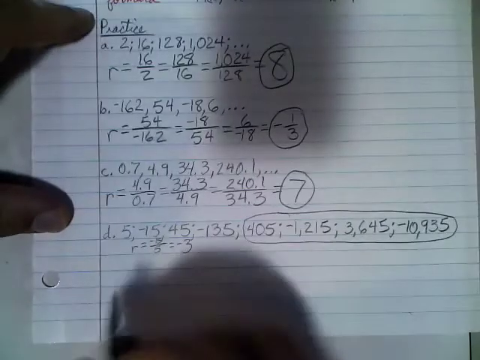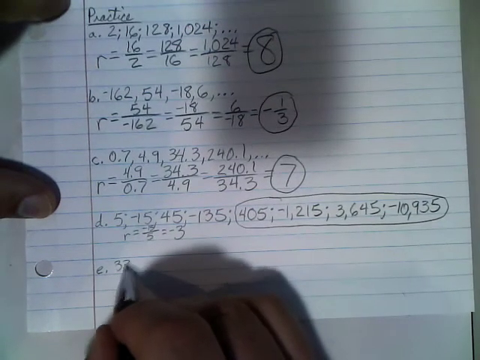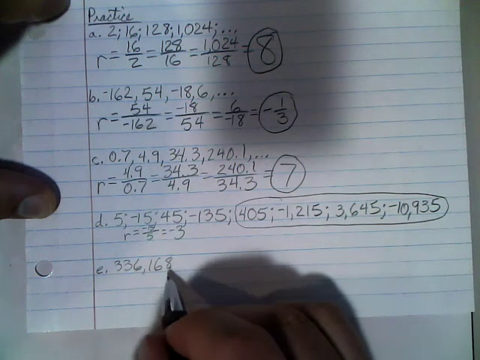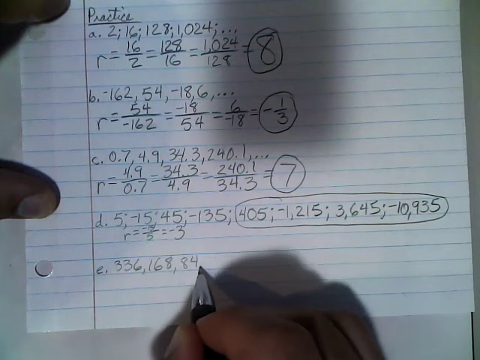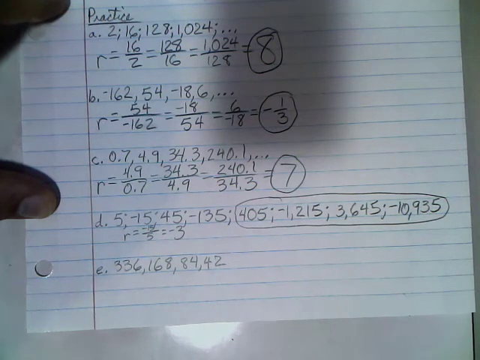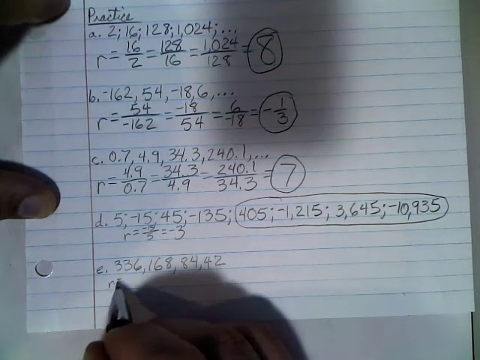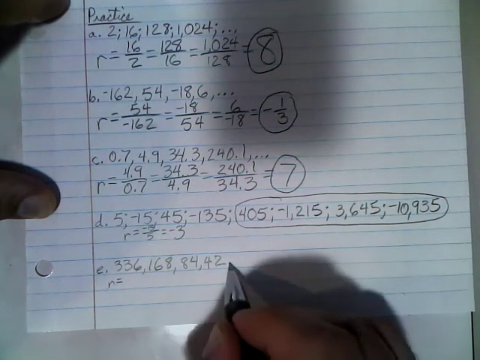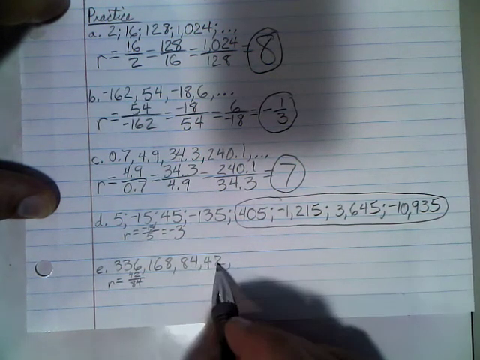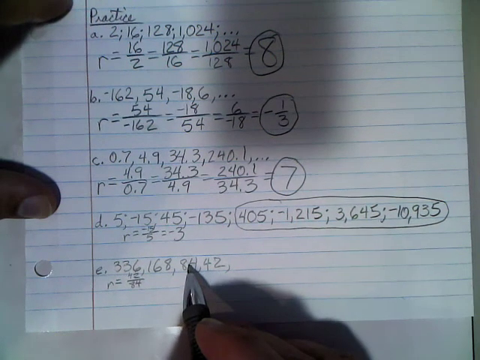E. So E, I'm going to copy the problem: 336, 168, 84, and 42. So if I want to find a common ratio here, I like using the smaller numbers. So I'm going to go with 42 over 84, 42 divided by the term before it, 84.